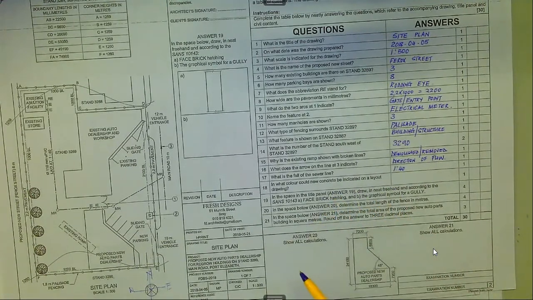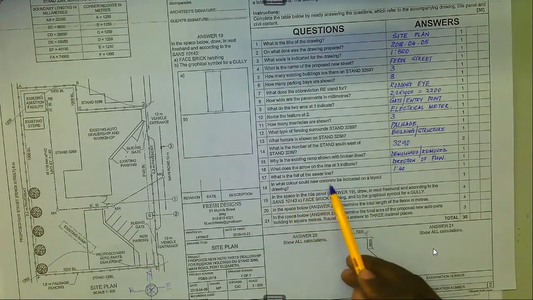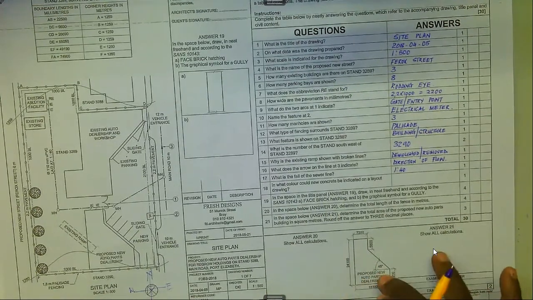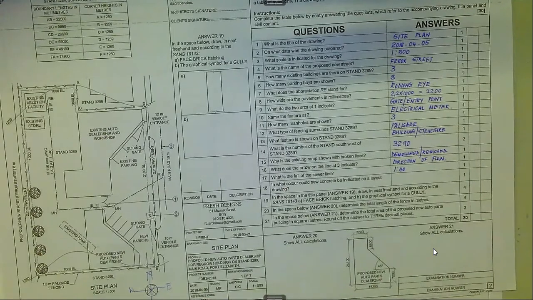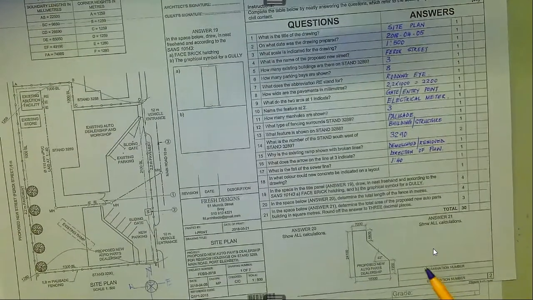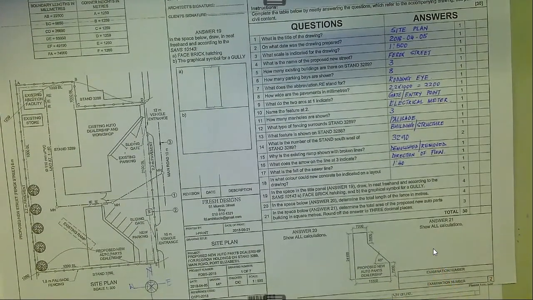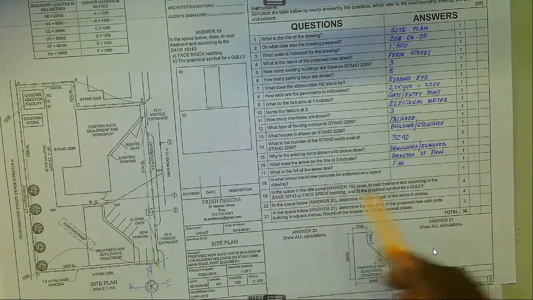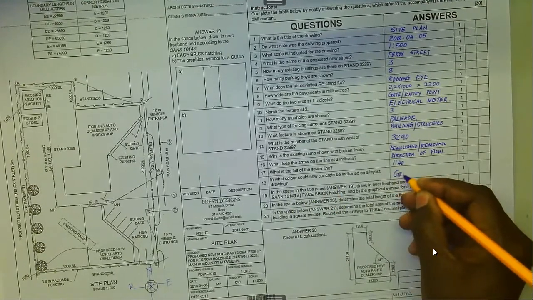In what color could new concrete be indicated on a layout drawing? Right. Concrete is green. I would just mention in passing, if you see red on a drawing plan, it means it's brickwork. If you see yellow, it means it's timber. If you see brown, it could mean new drain pipes. It could mean the hardcore. If you see black on a drawing in terms of civil, it could be glass. So in this case, where they are talking about concrete, it is color green.